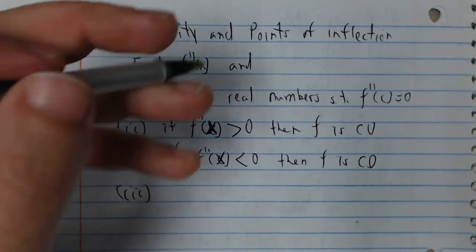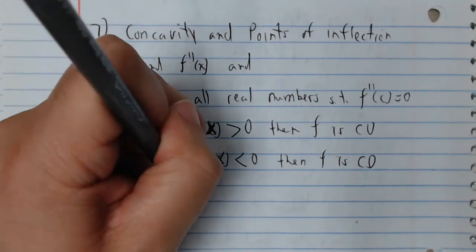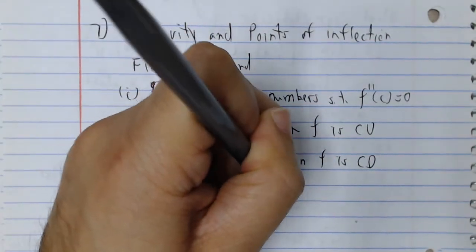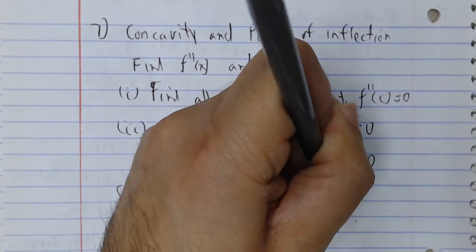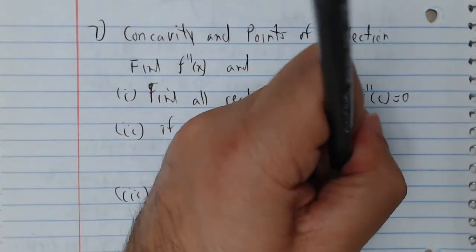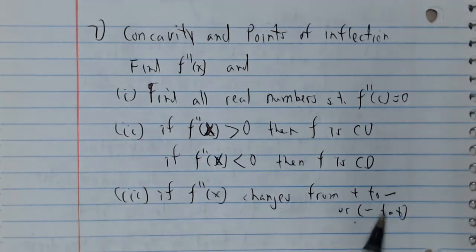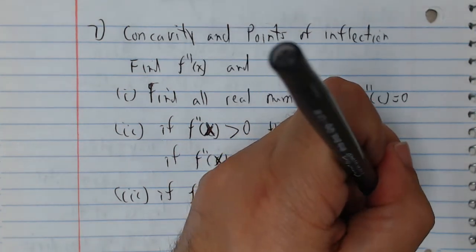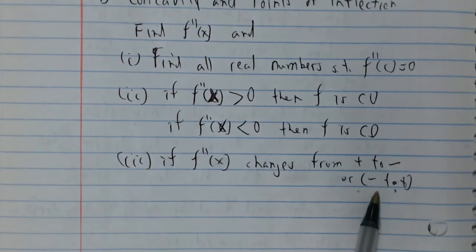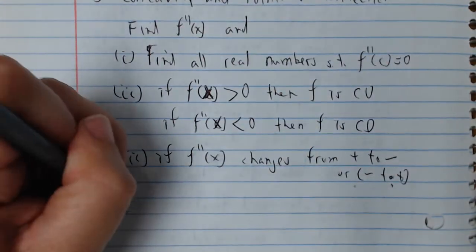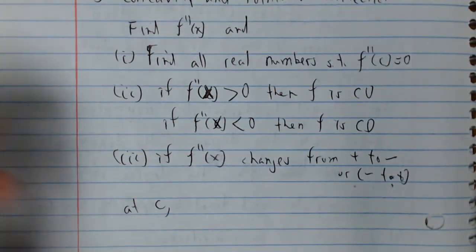And then the third thing we could say is this: if f double prime of x changes from plus to minus or minus to plus, we don't care if it's positive to negative or negative to positive, at C, then what do we know?